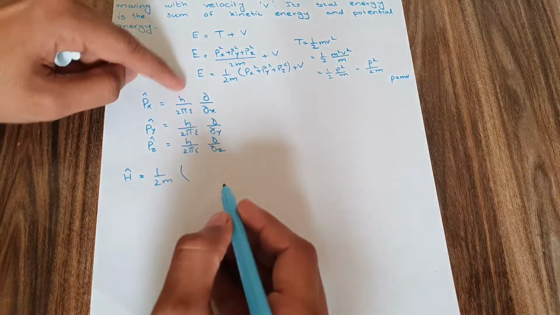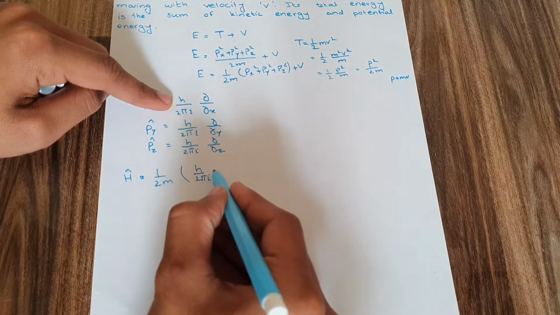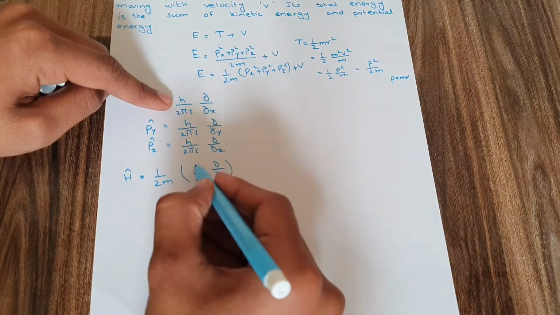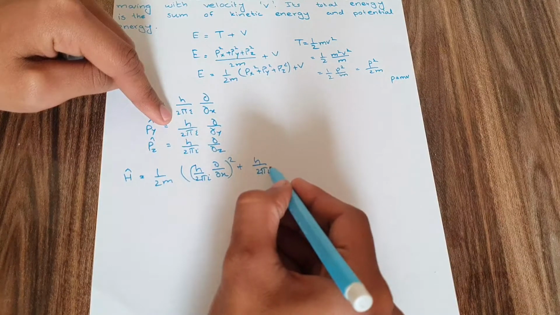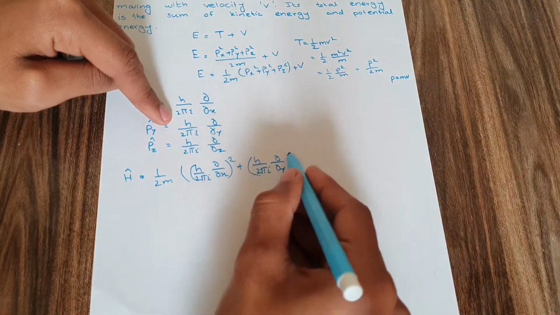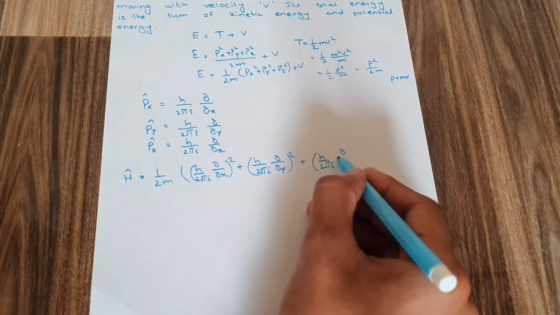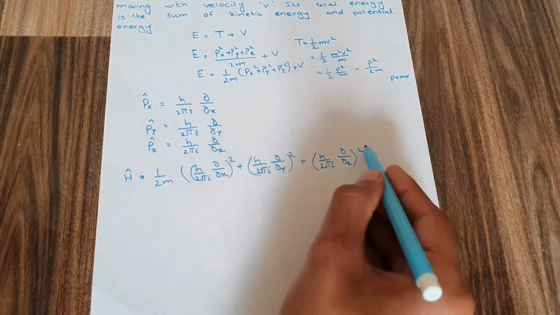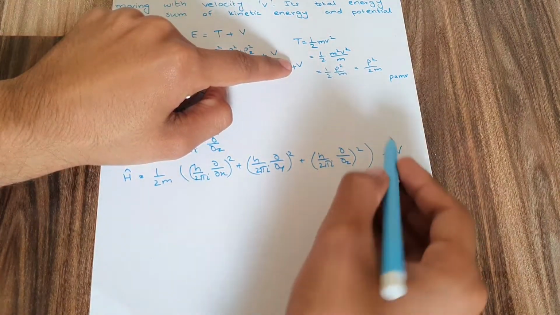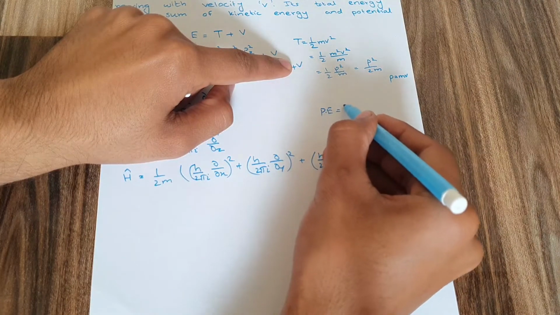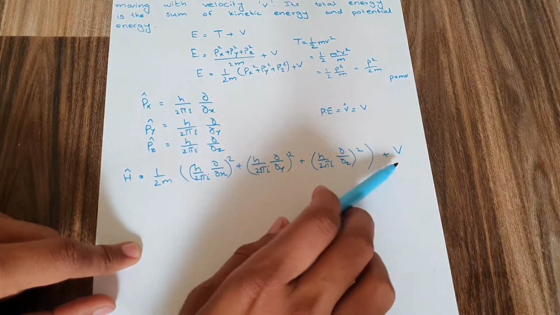The next thing is I'm going to plug in these values. In place of px, I write h over 2 pi iota, partial over partial x, squared, plus in place of py, h over 2 pi iota, partial over partial y, squared, and in place of pz, h over 2 pi iota, partial over partial z, squared. And here is plus v, the potential energy. As you know, the potential energy v has an operator, and its value is similarly v, so in place of the v operator I write v.